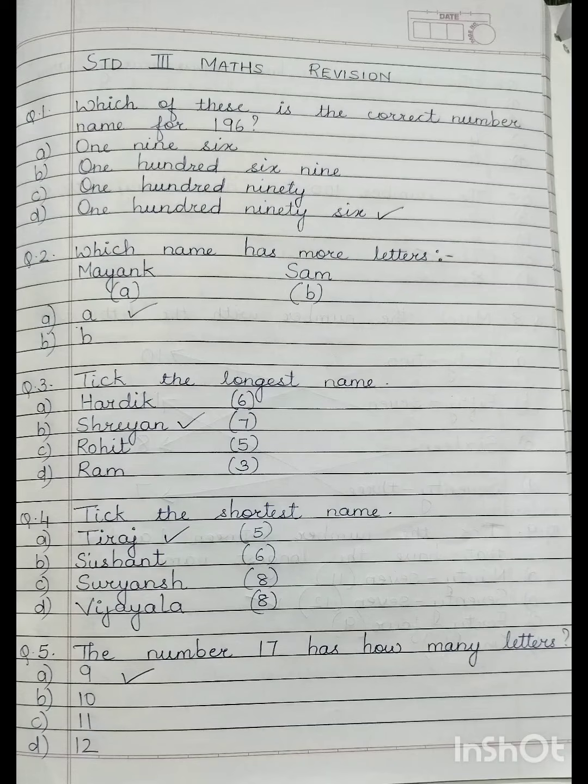First one, which of these is the correct number name for 196? Option D, 196. Second one, which name has more letters, Mayank or Sam? Correct answer is option A, Mayank. It has 6 letters. Third one, tick the longest name.